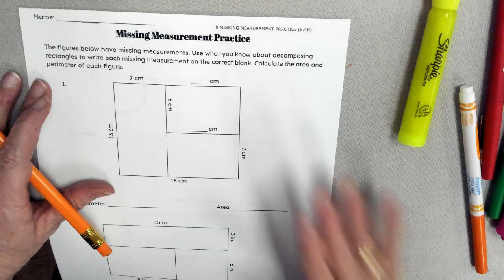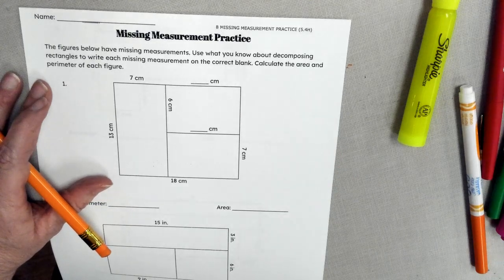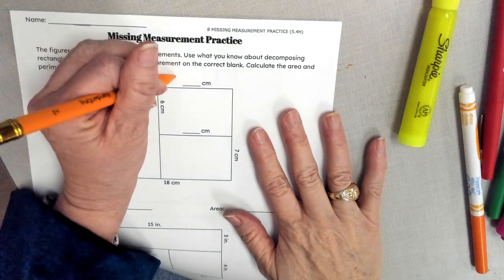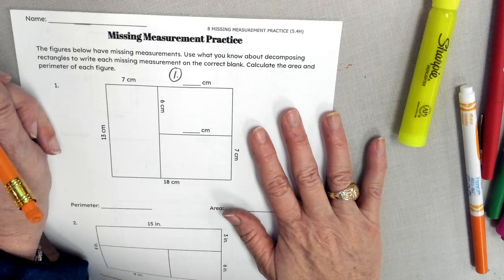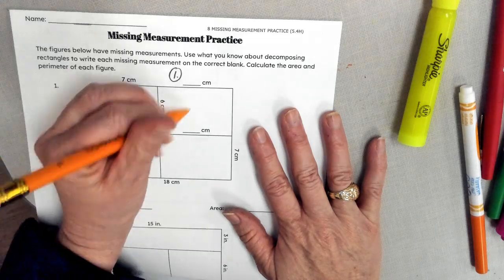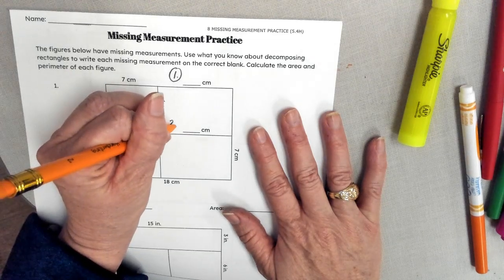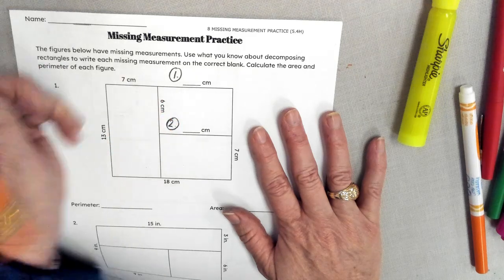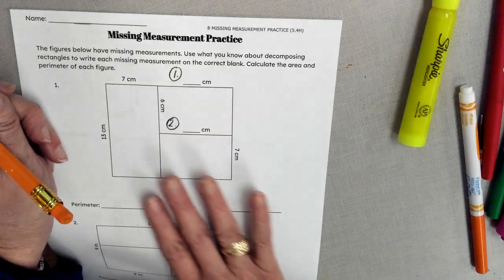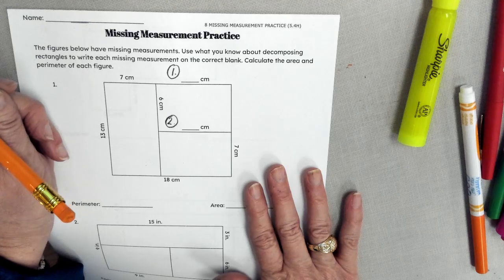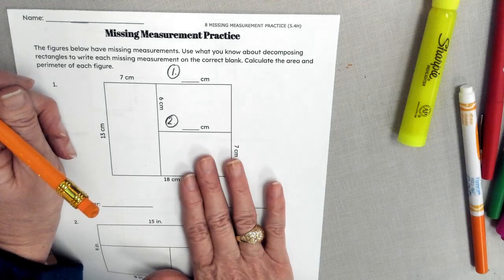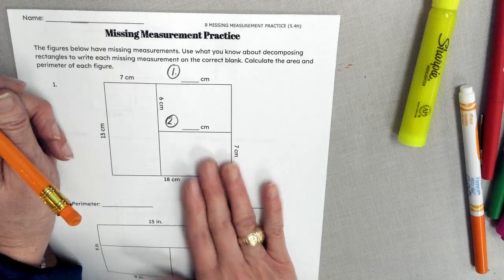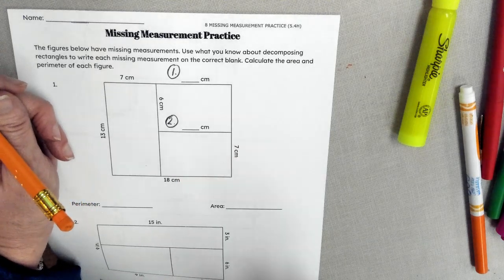And on this paper, there are 5 things I'm going to want you to do. How many things? 5. The first thing I'm going to want you to do is tell me what this missing measurement is. The second thing I'm going to want you to do is tell me what this missing measurement is. Do you have enough pieces to maybe find that out? You and your partners at your table group can figure that out. I would use my highlighter. Okay? So those are the 2 things.